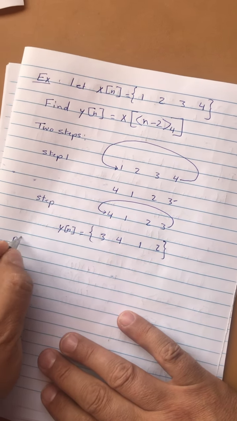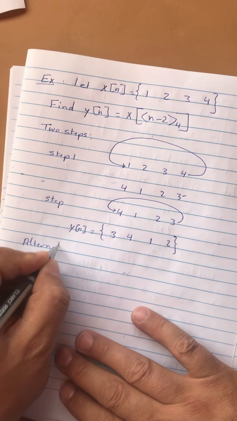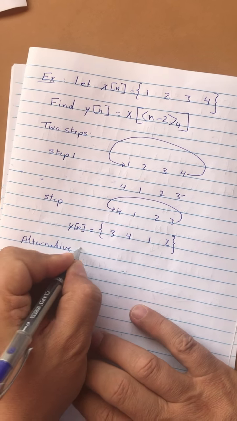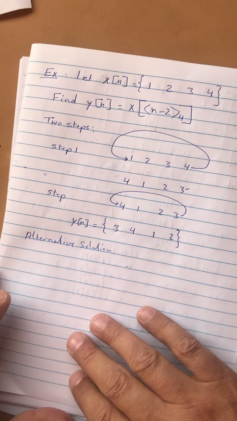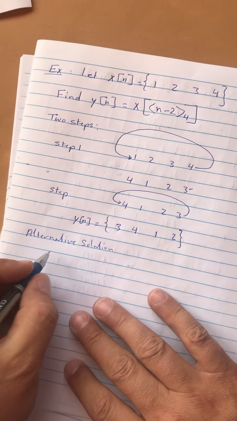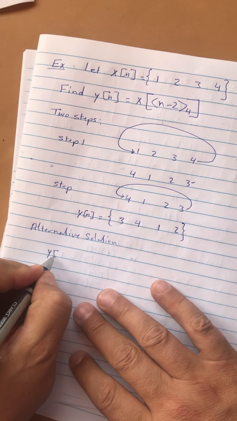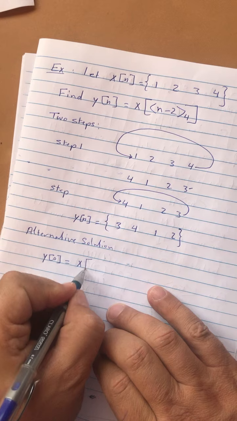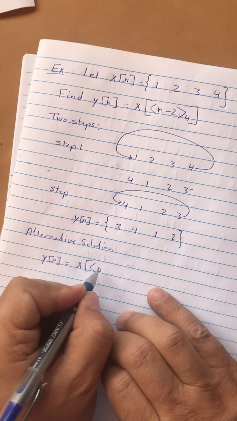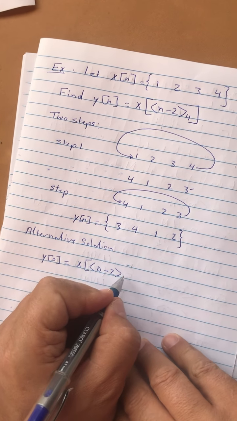In an alternative solution, using the modulo operation, we can start implementing y of 0 equal to x of 0 minus 2 modulo 4.